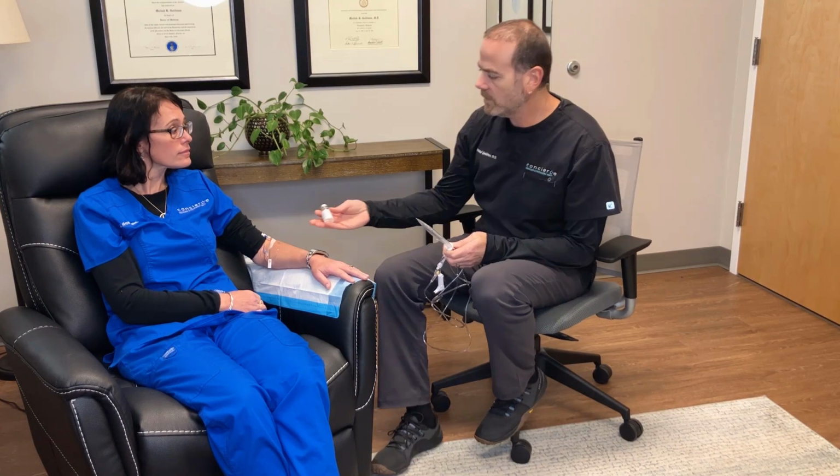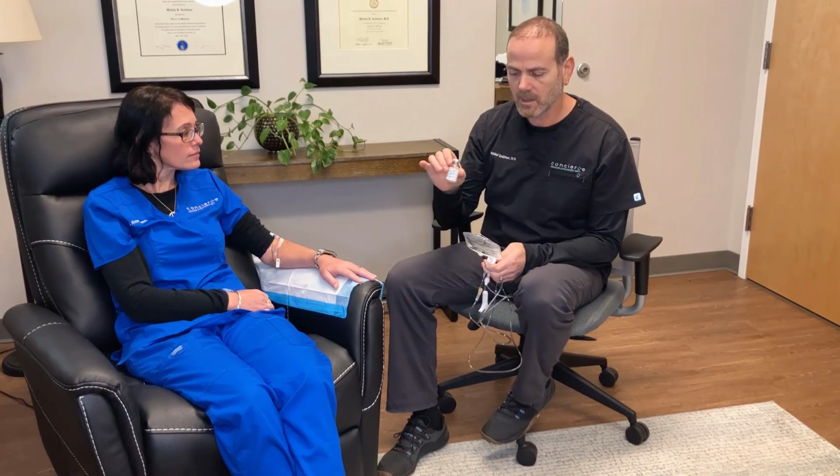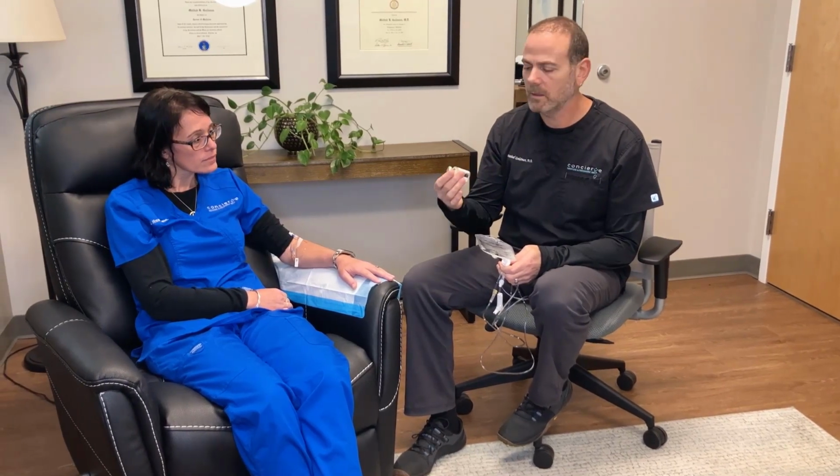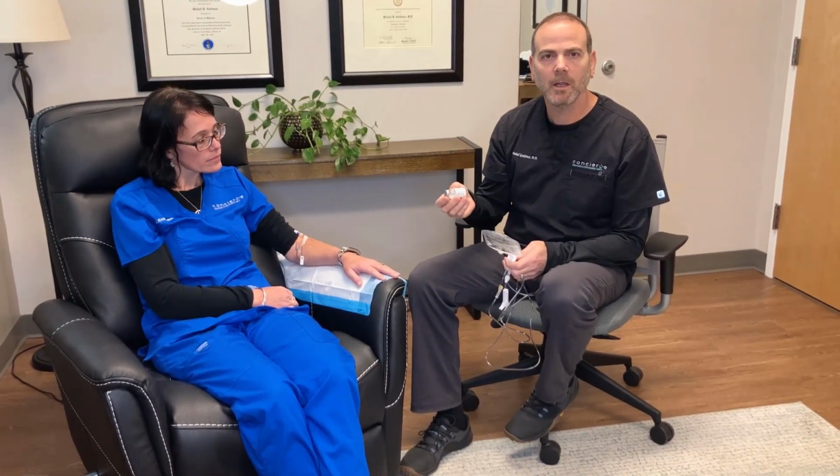So in an IV administration, as we mentioned, ketamine comes in a liquid vial. It comes in different concentrations.